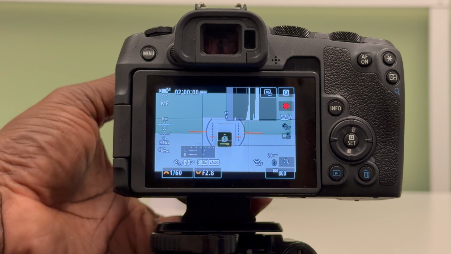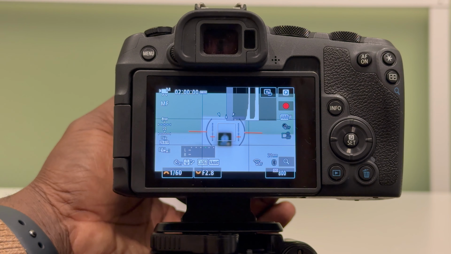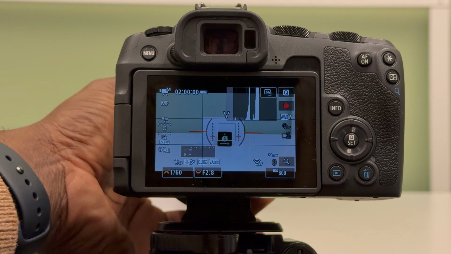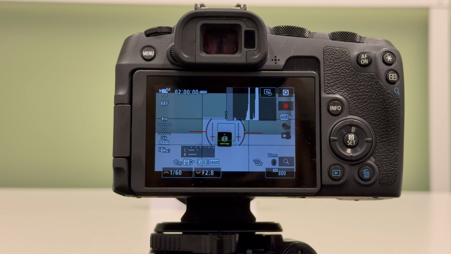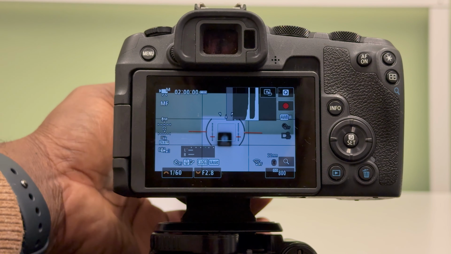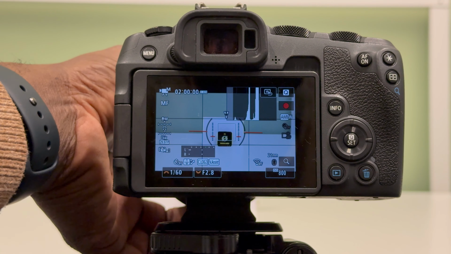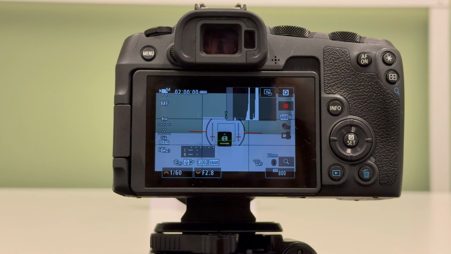So if I was to change, boom, you see, and that green light is indicating that it's currently in focus. Out of focus. In focus.